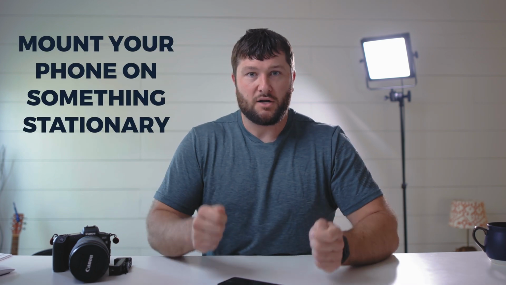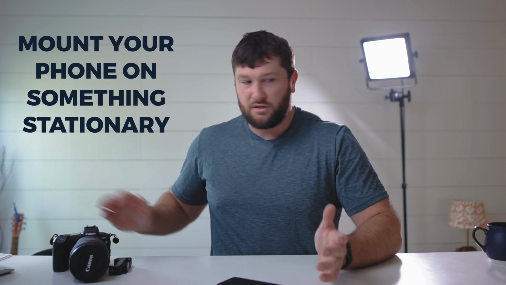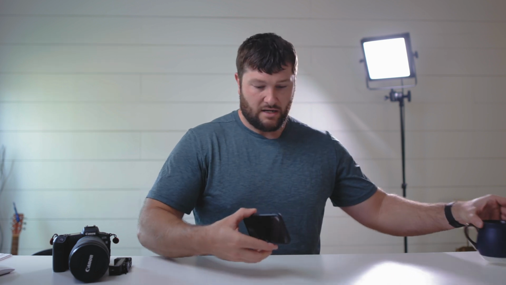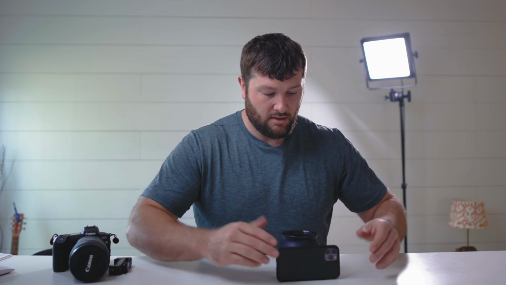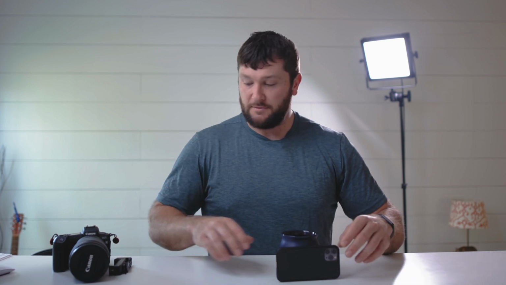A couple other things when you're shooting on your iPhone, make sure you set it up on a tripod. Don't have somebody hold it. If you don't have a tripod, you can use a table and some books. I've got my coffee here. We can literally set our phone up like this and it's gonna stay stationary. We don't wanna have it moving all over the place. We wanna make sure that it looks nice and clean.